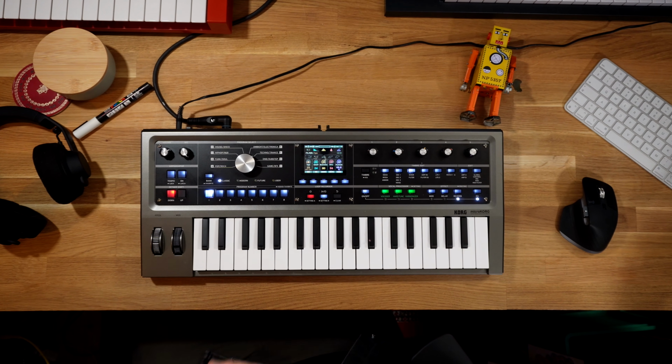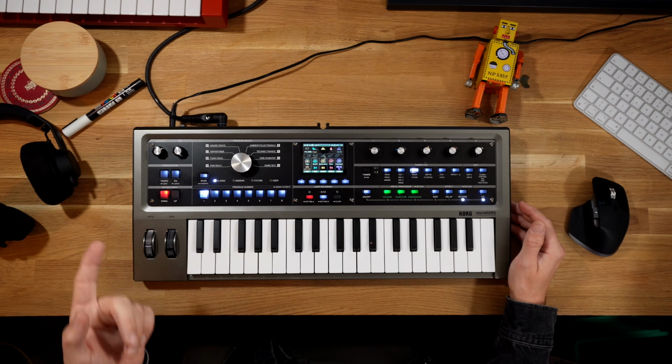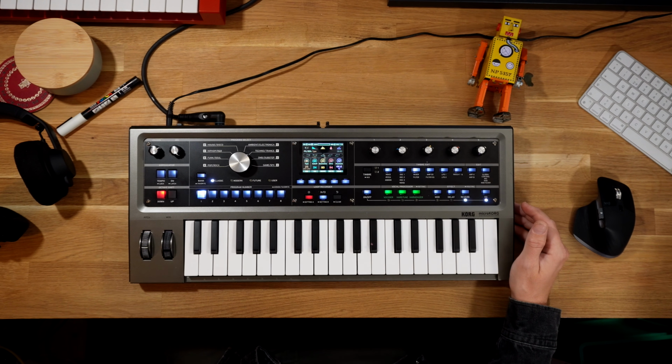Here we are with the MicroKORG 2, obviously from Korg, right? This one was announced a while back but got its official release as of today. And I've had this one in my home studio for a couple of weeks by now, so I just wanted to show you guys real quick what it's all about and how I kind of feel about it.